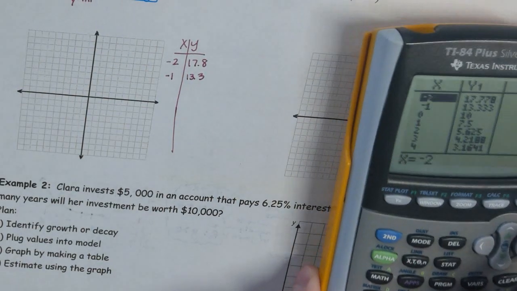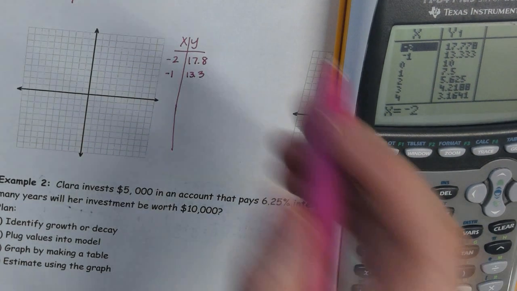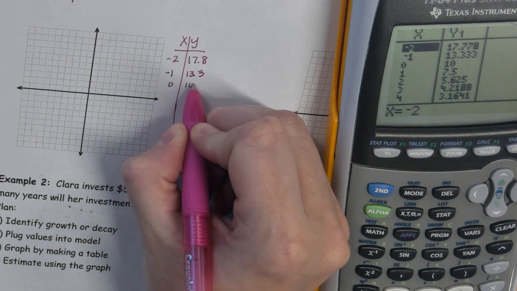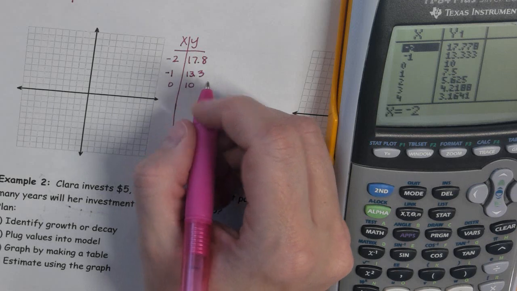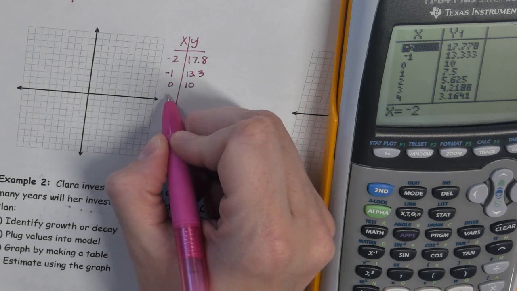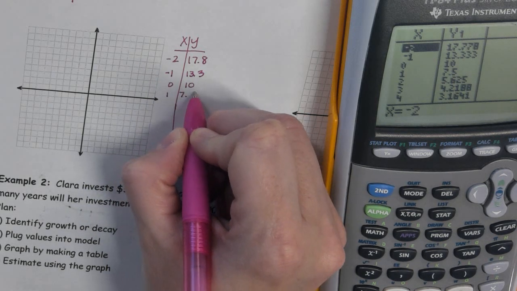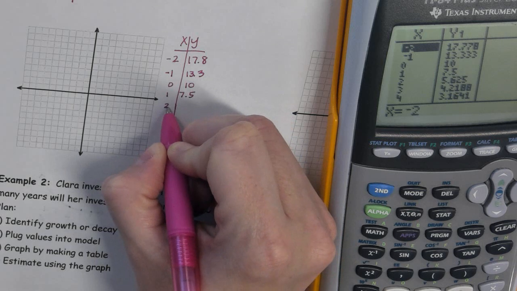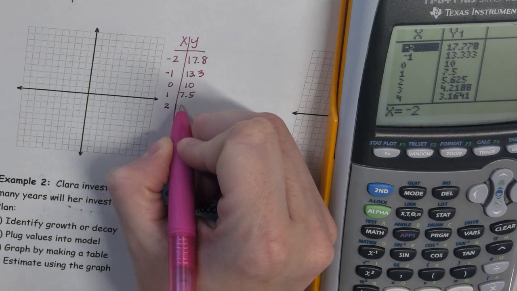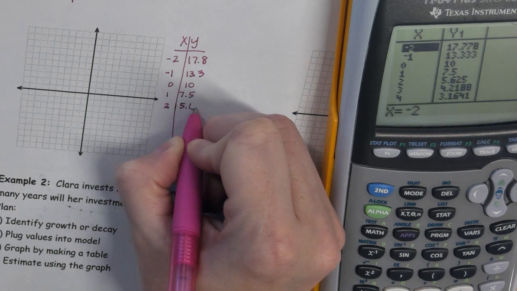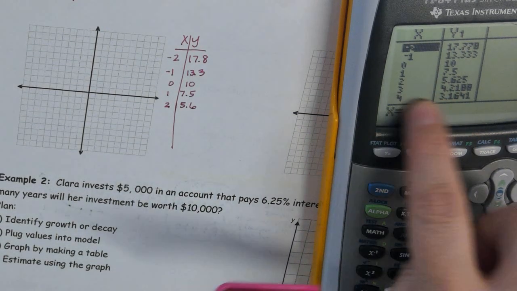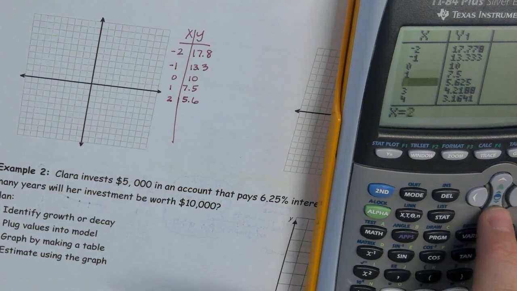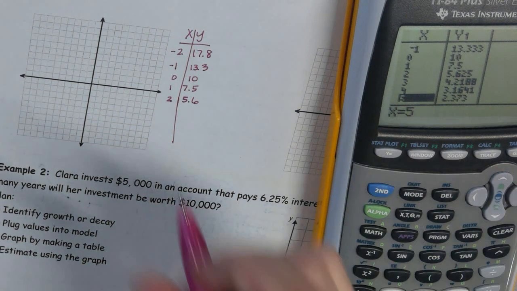And then at -1, 13.3. Again, I'm using my table here. At 0, 10. As I keep looking at these points, I don't necessarily have to do every single one. I can see that these are really close together, so maybe I would even skip a few and go down to 5.